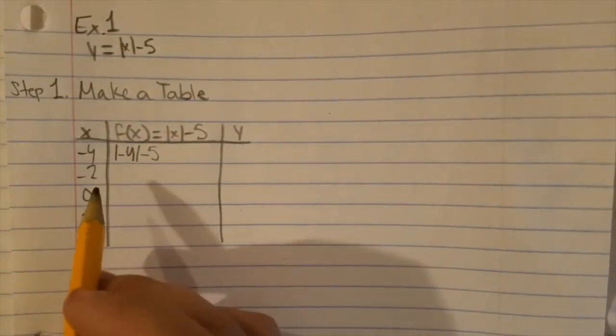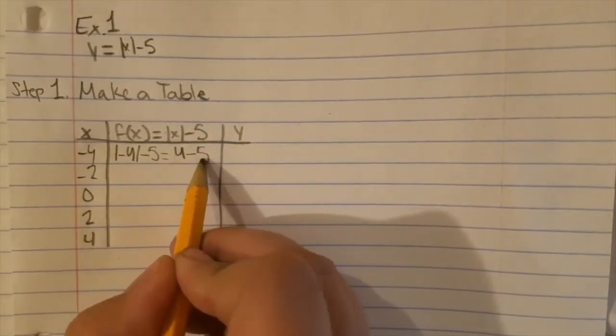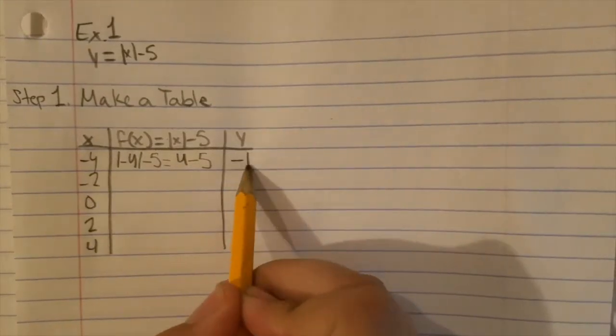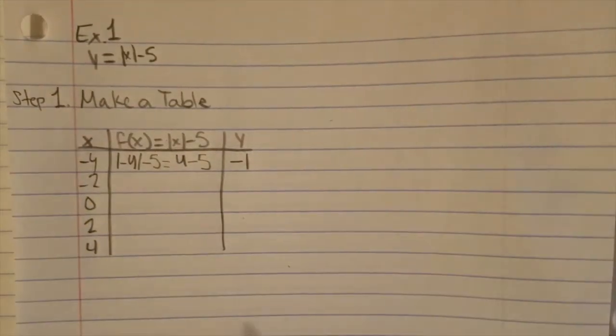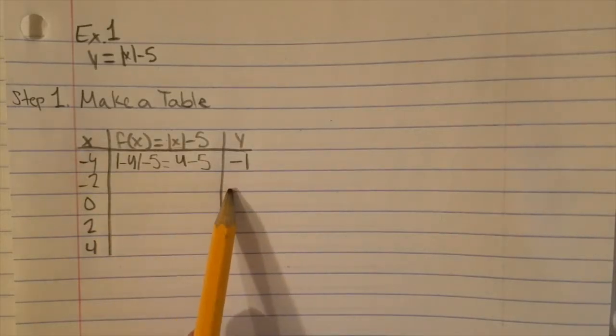Your x values become positive, so now you have 4 minus 5. 4 minus 5 is negative 1, so your first y value is negative 1. Now you repeat the same steps to get the rest of your y values.